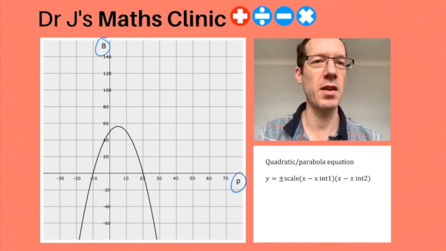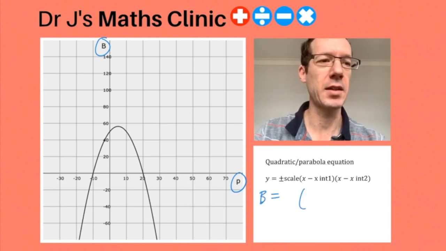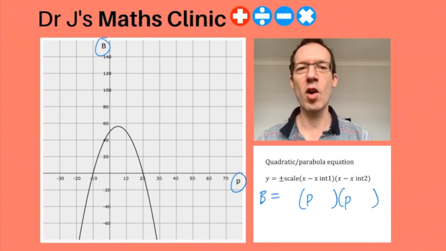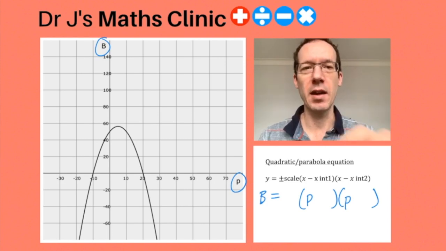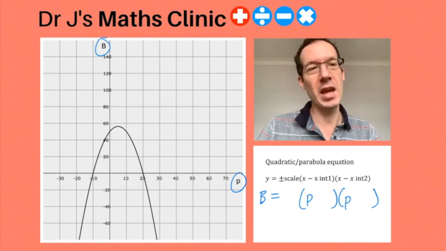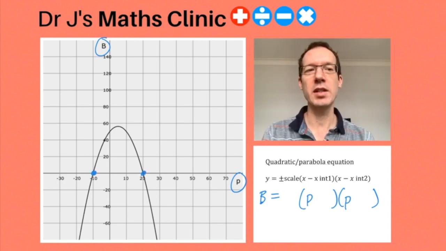So I'm going to jump over here and say B equals, skip the scale, bracket, it's P minus something, and then P minus something. But I'll just leave it as P at the moment. Okay, well what goes into those brackets is my horizontal intercepts or x-intercepts, in this case p-intercepts. I'll just mark in where it touches that horizontal line at -10 and 20.